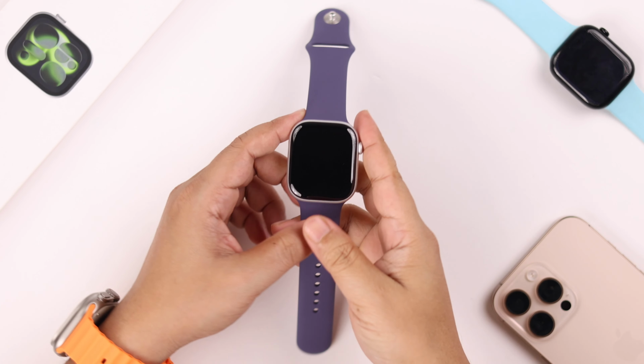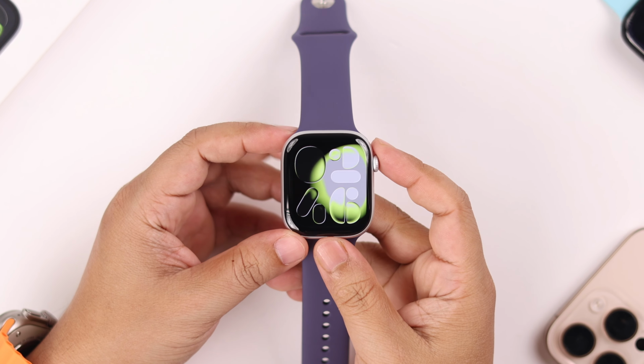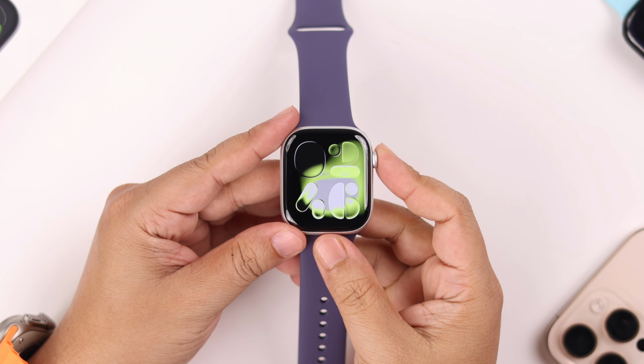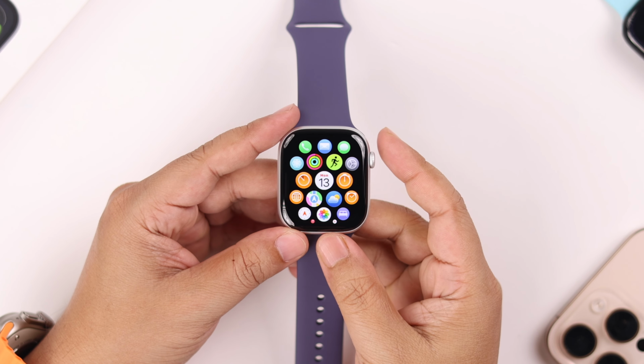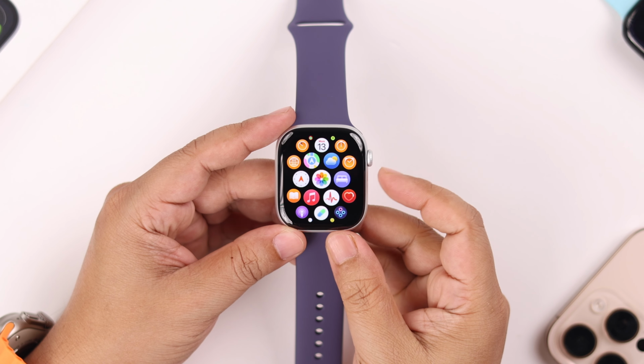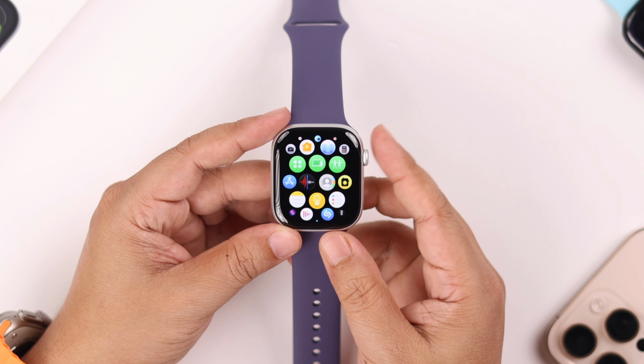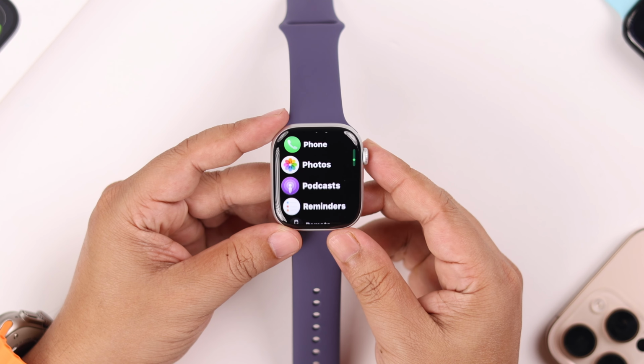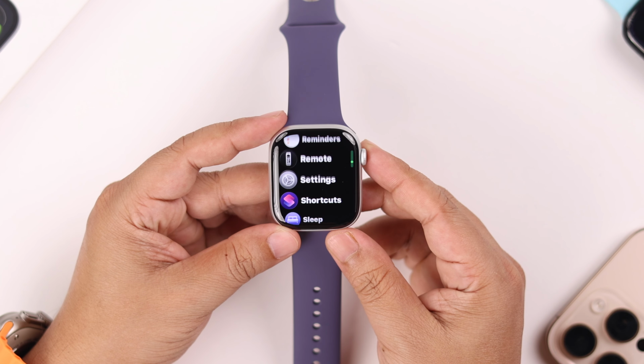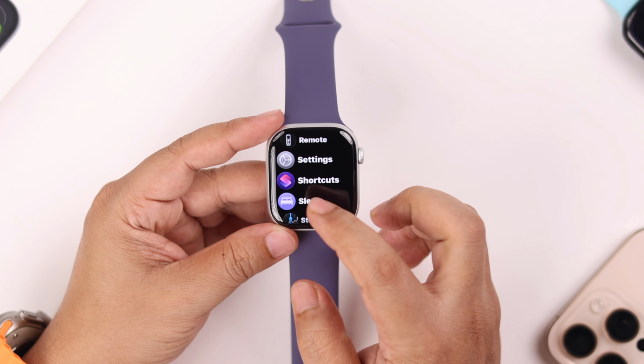So here is how to set up and enable sleep tracking on an Apple Watch 11. So first, just go ahead, press on your watch crown, and then you gotta look for this bed icon. Or what you can do is just go for a list view, and then just scroll down and find the sleep option. Just go ahead and enter the sleep app.